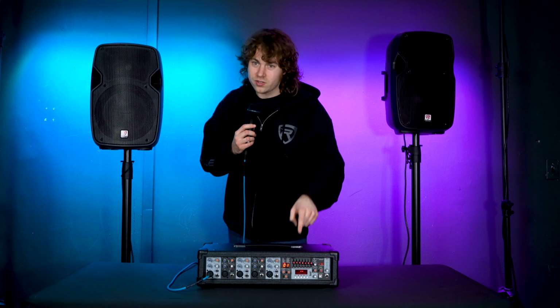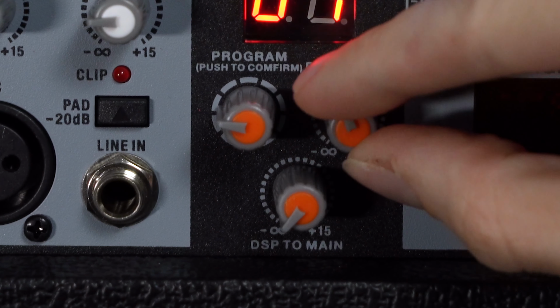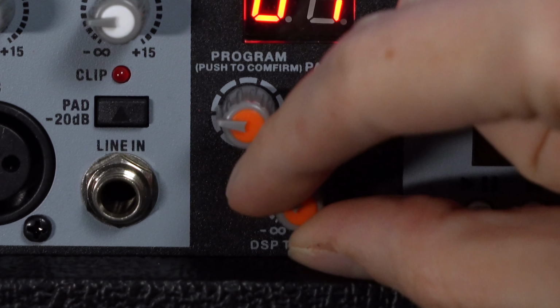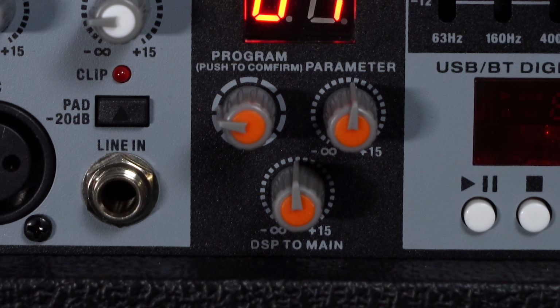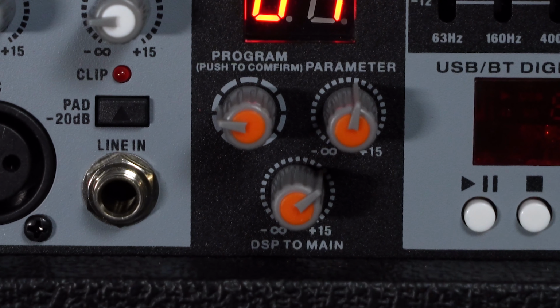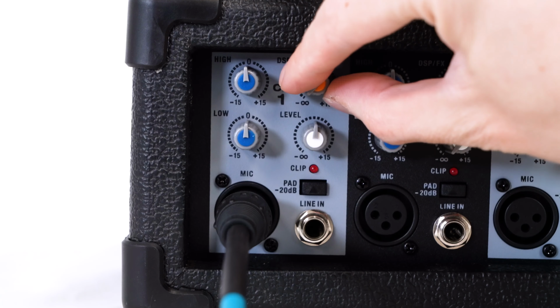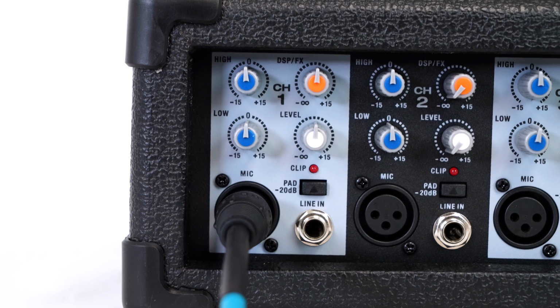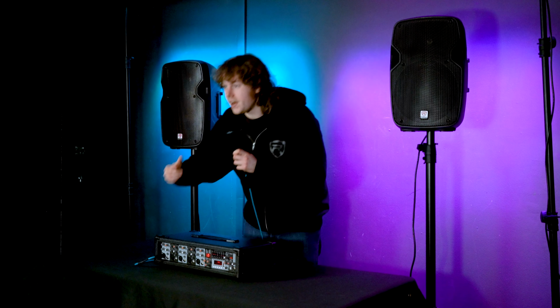So I'll demonstrate here with my microphone to show you how the effects work. Let's say I have my microphone here and I want to use the effects with the mic. I'm going to go to the DSP section and make sure that the parameter knob and the DSP to main knob are turned up. You can mix these to your liking, so if you want to go halfway, a little below or above, that's really up to you and the sound that you want. Then I'm going to raise the effects knob on the channel that my mic is on. Check 1, 2, check 1, 2. And now you'll hear the effect on my voice.